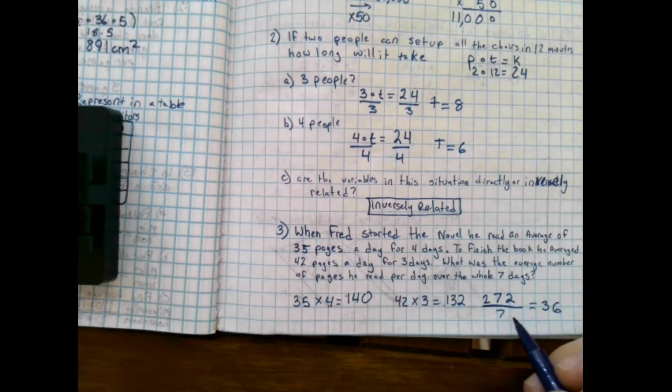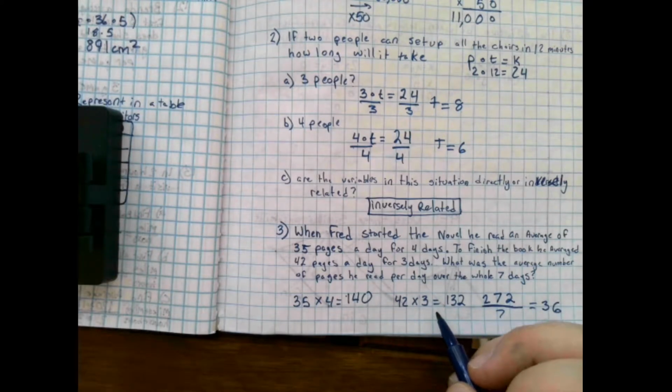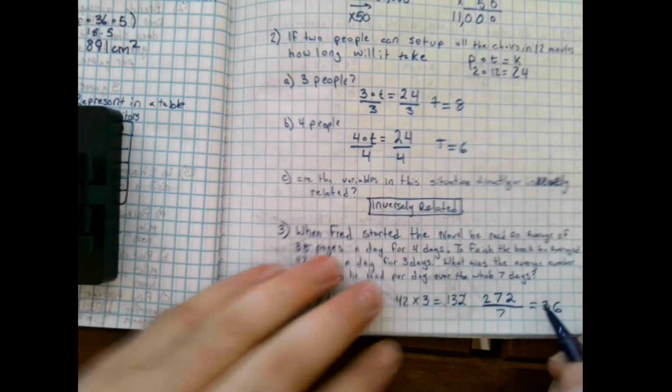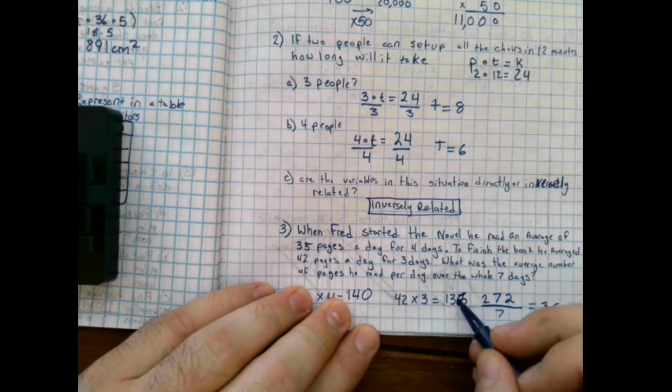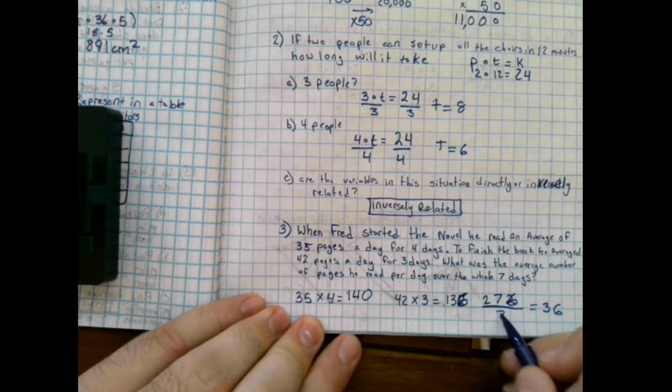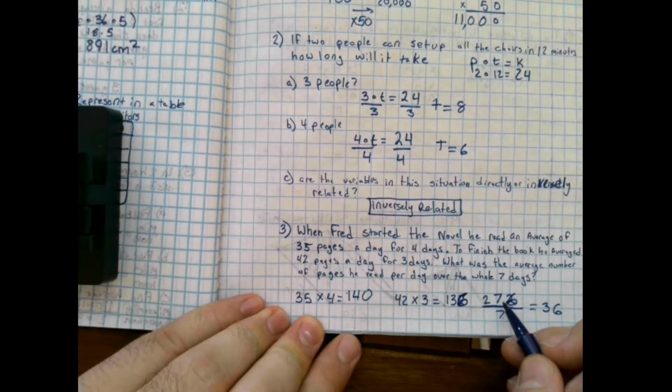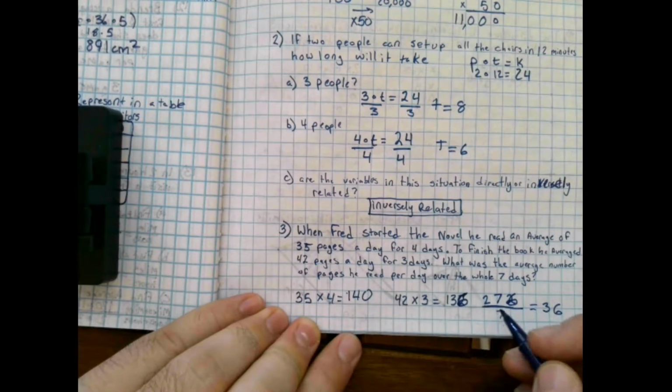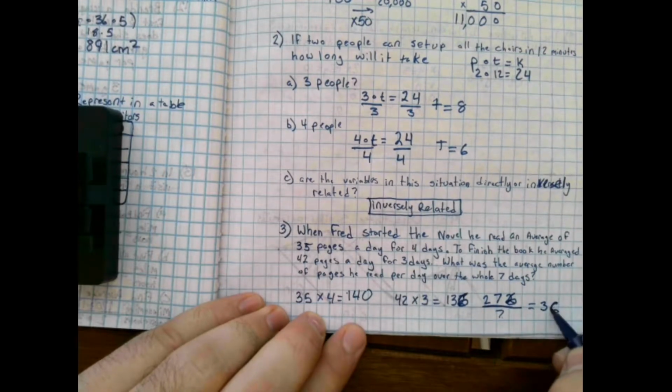Oh, I'm sorry. This should be 136, 276, and 276 minus 21 is going to be 38 pages a day.